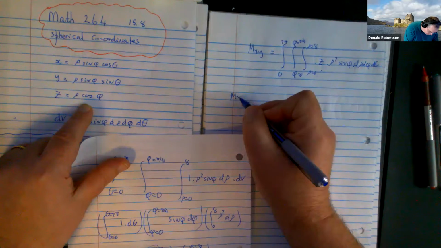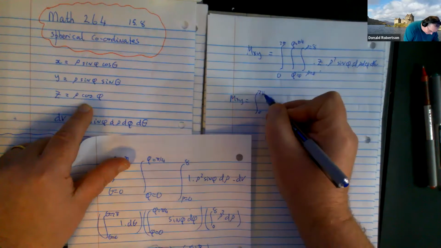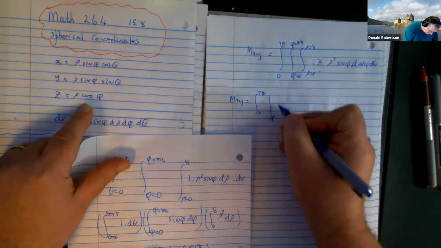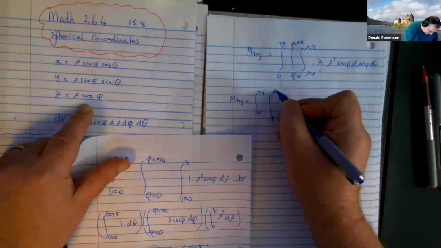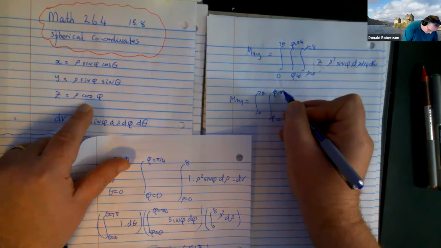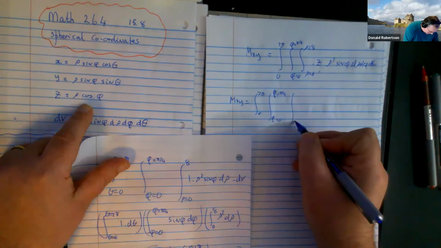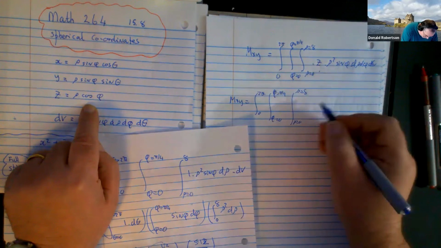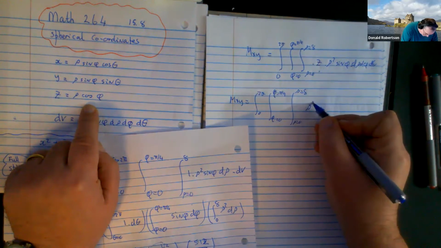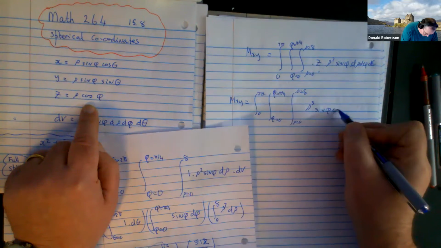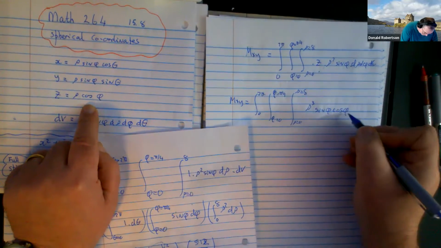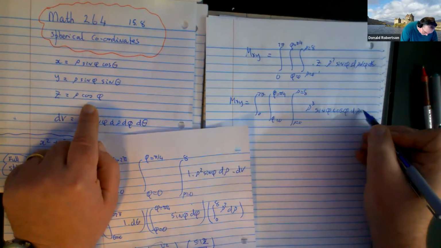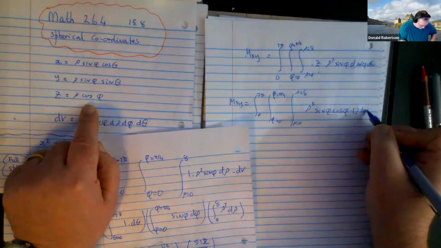So it's 0 to 2 pi, 0 to pi over 4, 0 to 8. A rho cosine times this guy, that gets me a rho cubed, a sine phi, cosine of phi. I'll do a rho, I'll do a phi, and I'll do a theta.